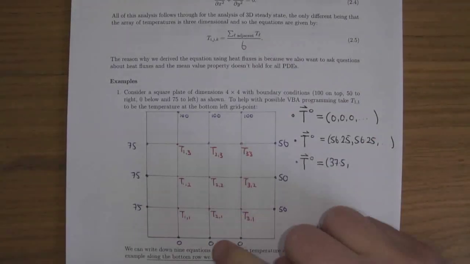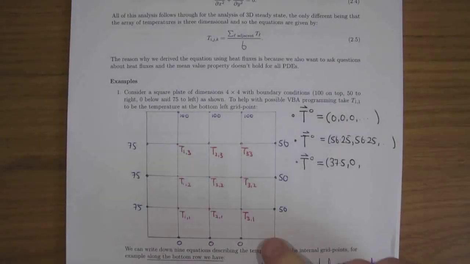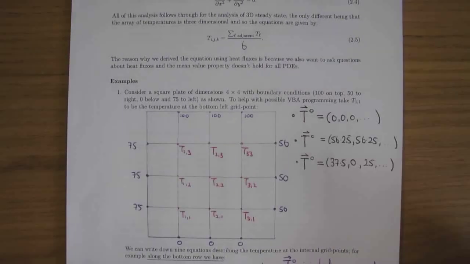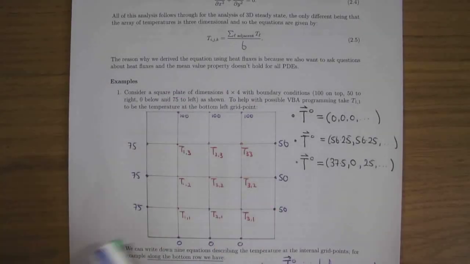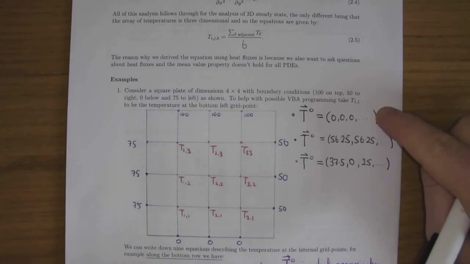Then say T21, you start that off at, well, the only thing you know that's adjacent is 0. And look at T31, what's adjacent is 50 and 0. So maybe start off at 25. Something like that should speed up convergence, but it's not completely necessary. I think the second one is perfectly good: take the average of the boundaries, or if you have any kind of doubt, just use the zeros.